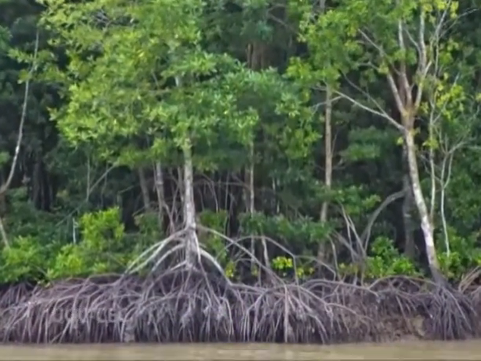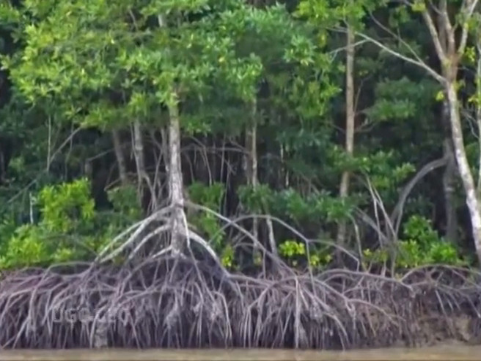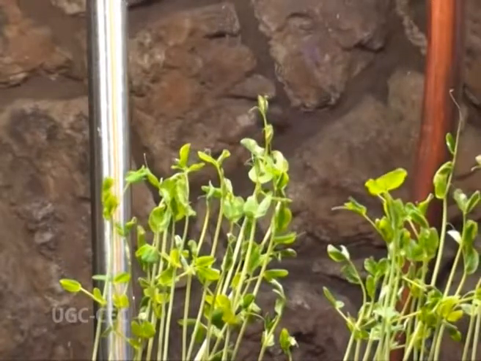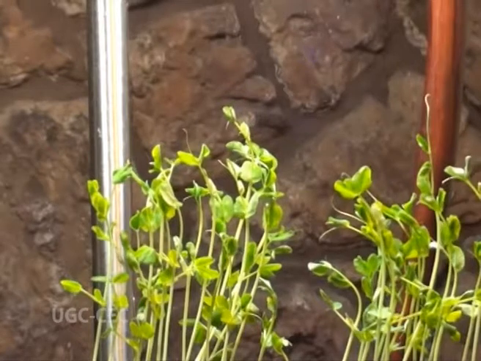Roots always grow towards gravity while stem grows away from gravity. When light is shown from one direction, the shoot bends towards the source of light.